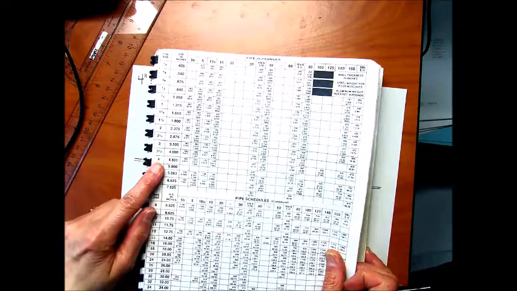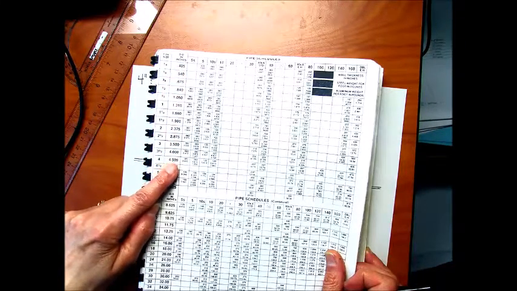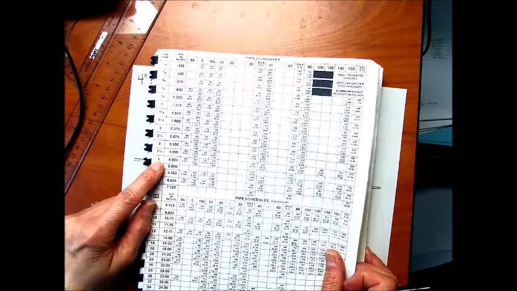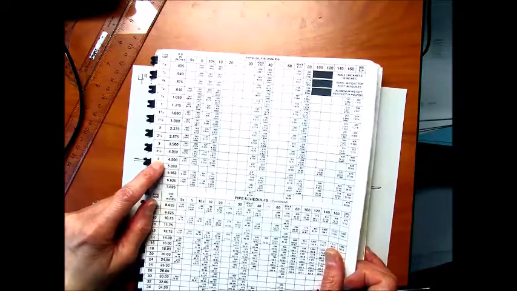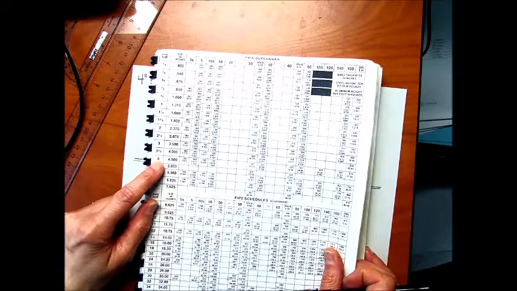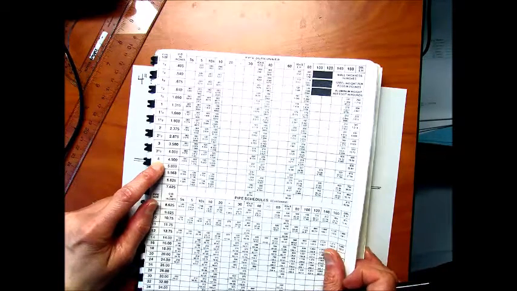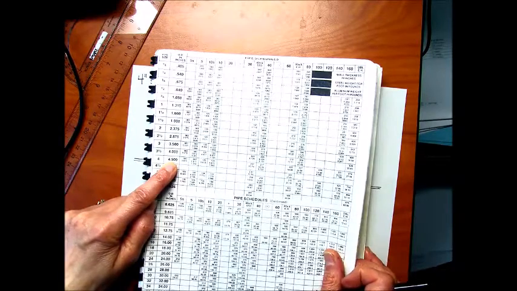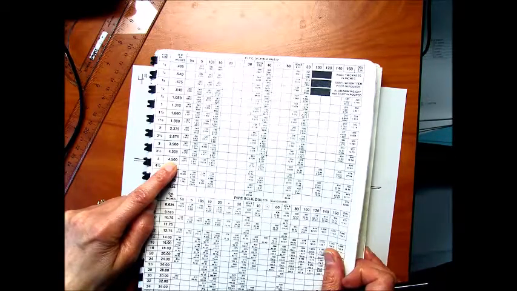And so the 4-inch pipe has an outside diameter of 4.5 inches. Now this 4 is an approximate or nominal dimension of the inside diameter. But for the purpose of this exercise, we want to know the outside diameter. So in this case, the outside diameter is 4.5 inches.